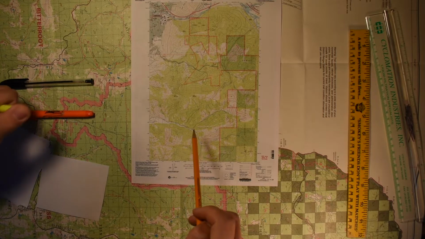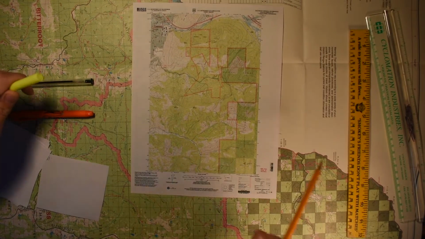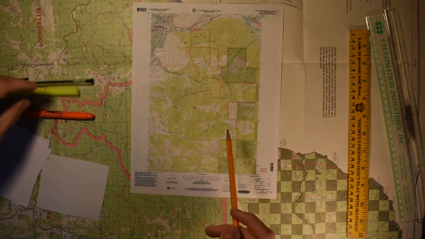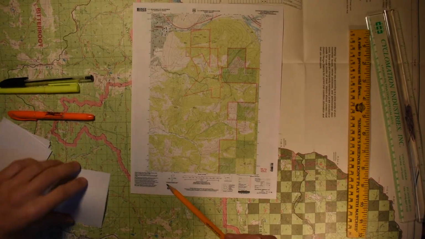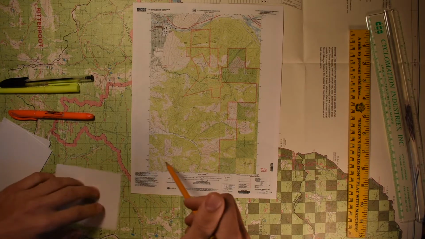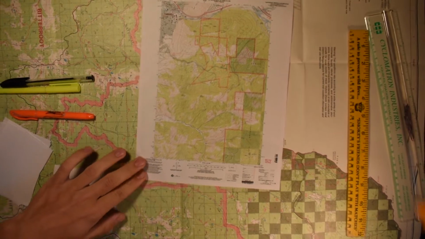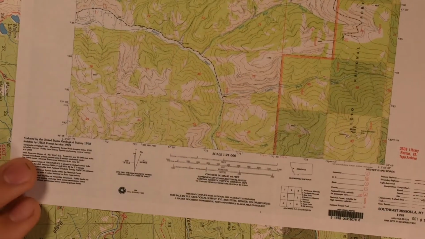So I have this map of, I think it's the Lolo National Forest. We just have a little map, pretty small, so you're going to have to zoom in so you can see what's going on. But the use of this is to make some really close measurements or determine where you are on a map. Okay, so we'll start at the bottom here.